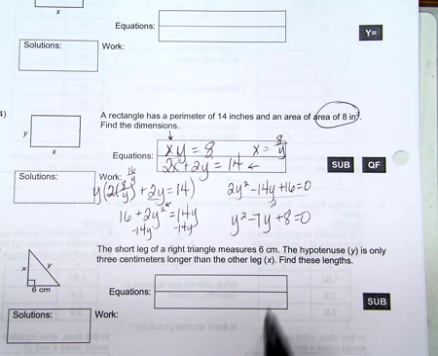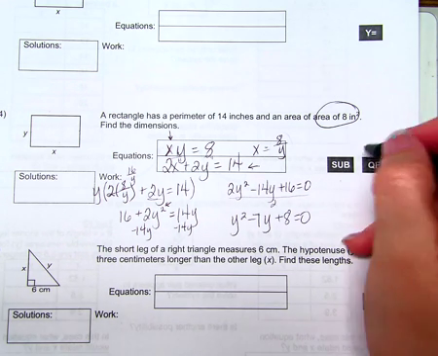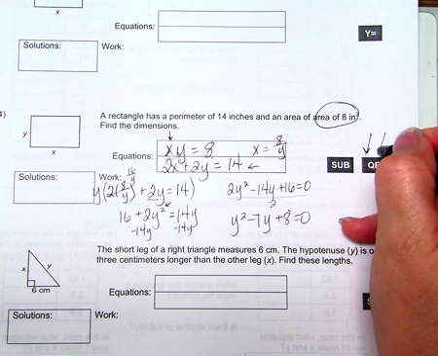Is it possible that we can't factor this? It is possible. It's not that there's no solution, it's that we can't factor it. It looks like it should be able to be factored, but it can't. When we can't factor it, what should we try next? Try again.